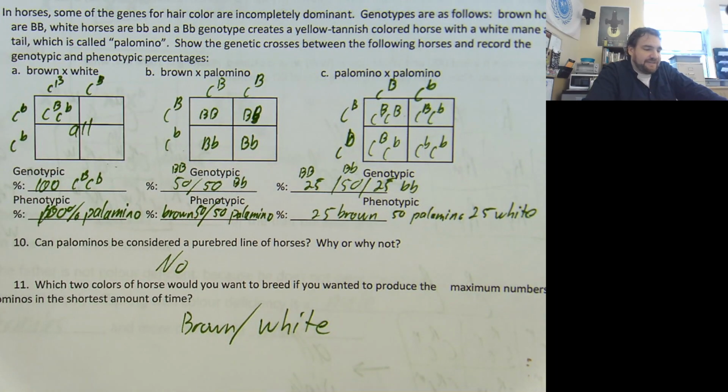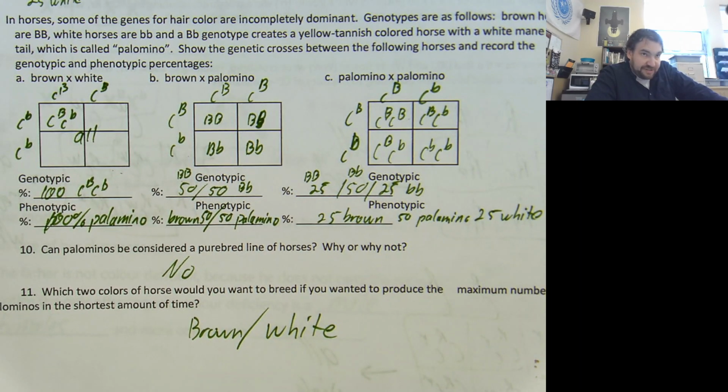Yeah. Nice. So if you wanted to breed the maximum number of Palominos in the shortest period of time, a brown horse and a white horse is going to guarantee you a Palomino offspring every time. Comments, questions, concerns about horses or Red Dead Redemption?